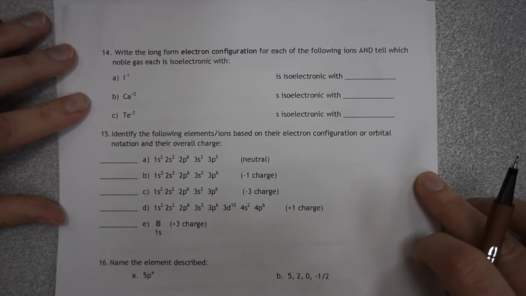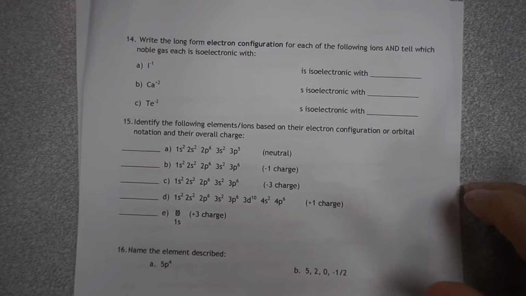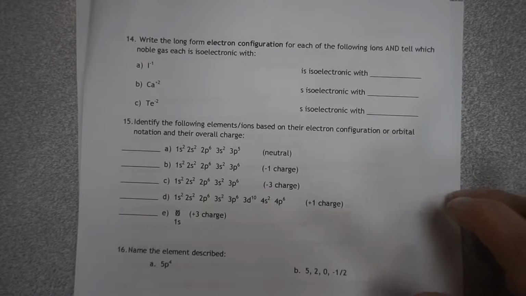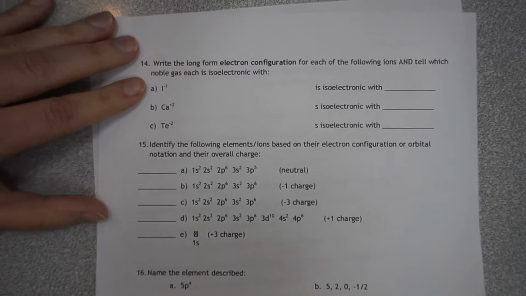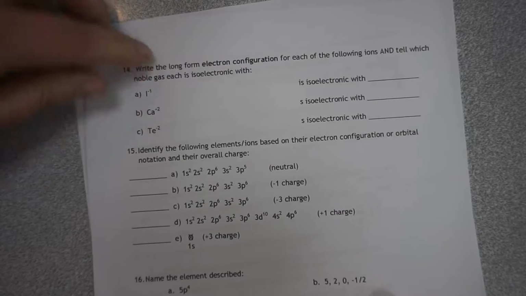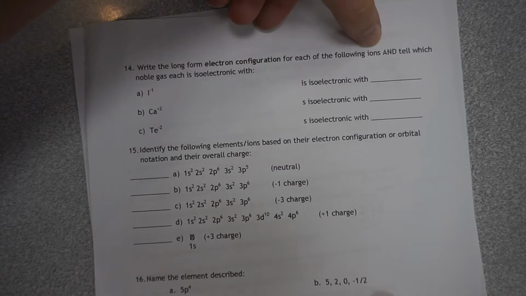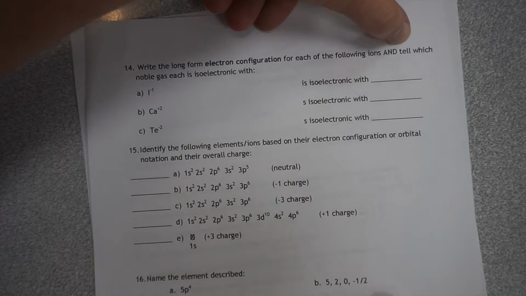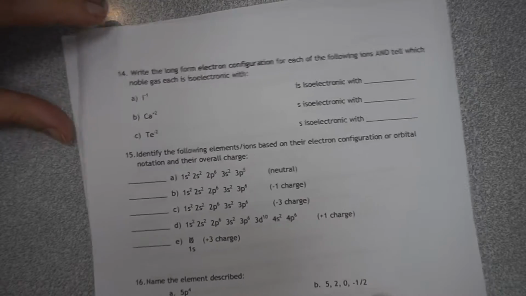Okay, write the long form electron configuration for each of the following ions and tell which noble gas each is isoelectronic with. A lot of words, but no big deal. What it's asking for, long form electron configuration, that's the very first thing we've learned, but it's an ion, so that's where it's weird. And tell which noble gas each is isoelectronic with.